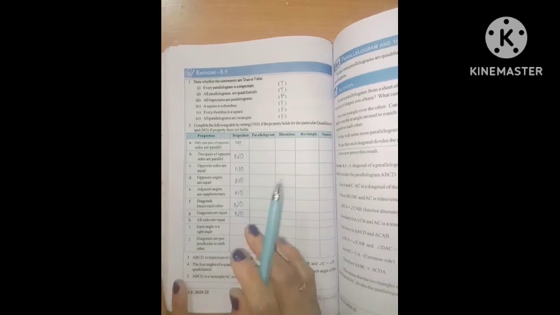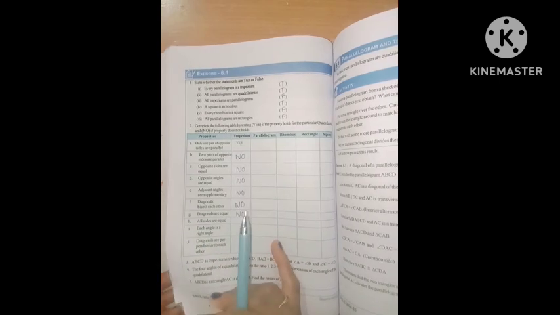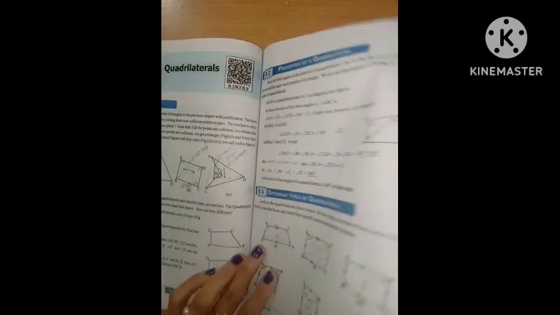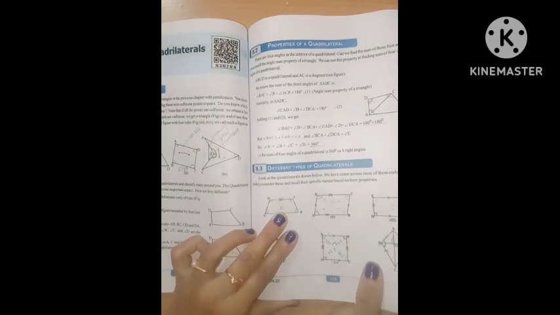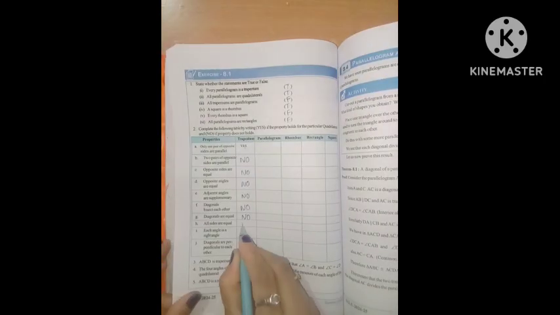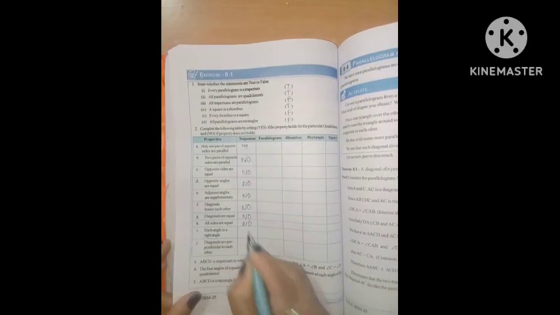Next, H. All sides are equal in a trapezium. Are all sides equal? All sides are not equal in a trapezium. So yes, this property is also not satisfied. So that's why it is no.